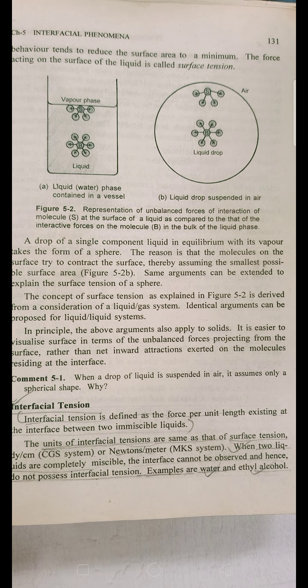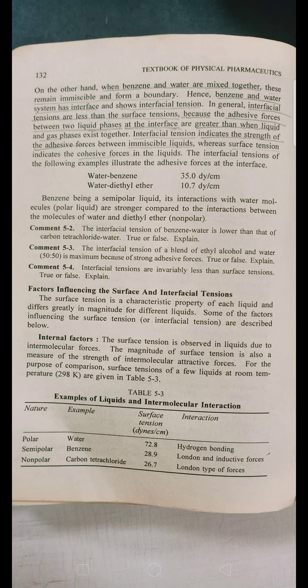Example, when you mix water with alcohol, they mix properly, so we cannot point it out as interfacial tension. But when we have a mixture of benzene and water, they form a boundary. What do they form? A boundary is formed. So the benzene water system has an interface and it shows interfacial tension, right? In general, these interfacial tensions are less than the surface tension.